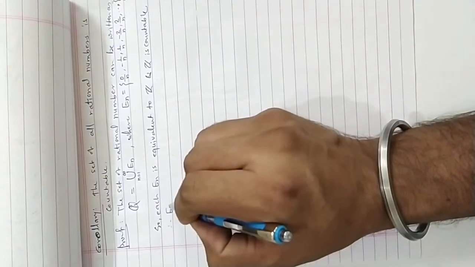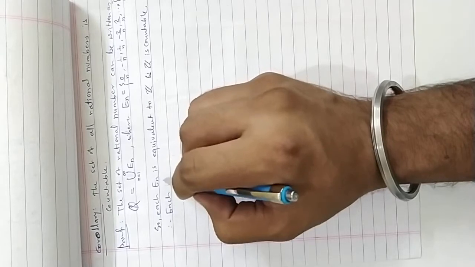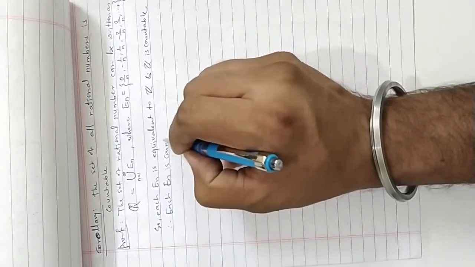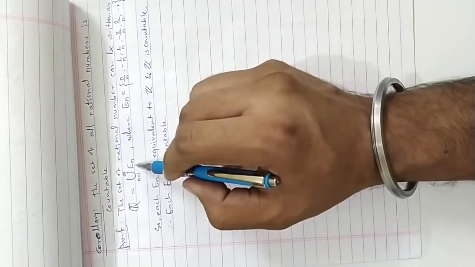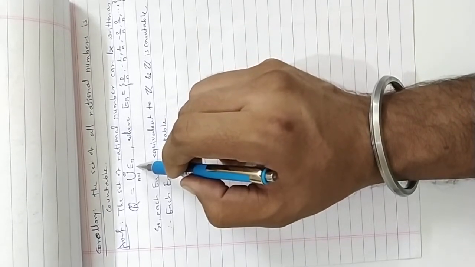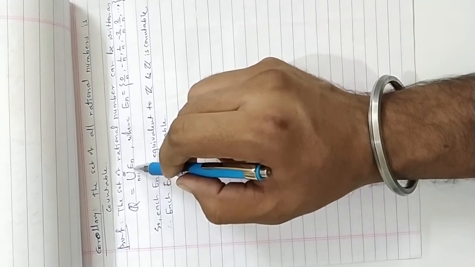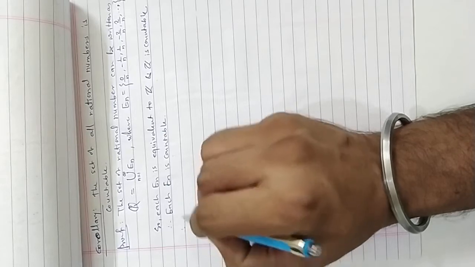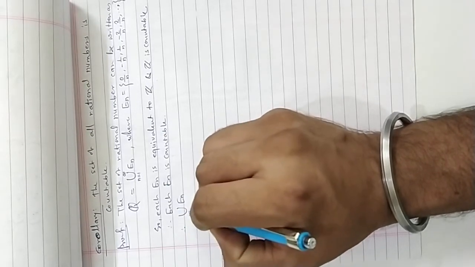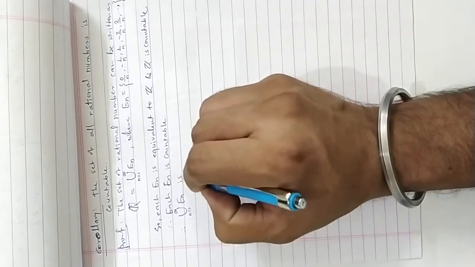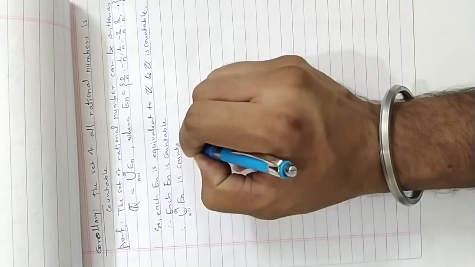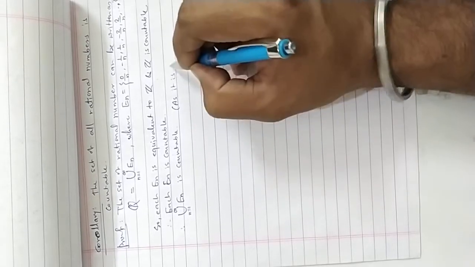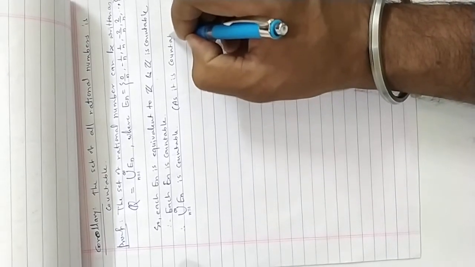Therefore each En is countable. And as each En is countable, a countable union of countable sets is countable, as we have seen in the theorem. Therefore, the union of En is countable, as it is a countable union of countable sets.